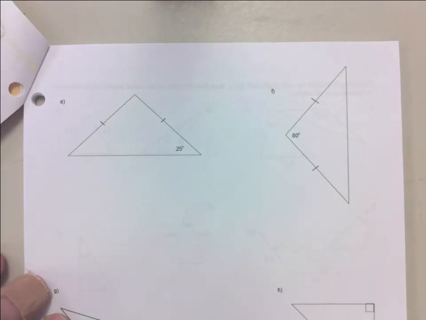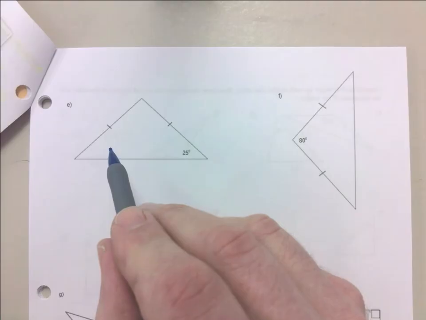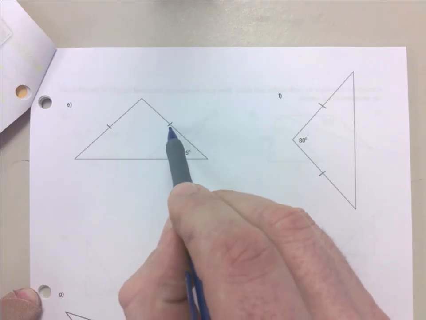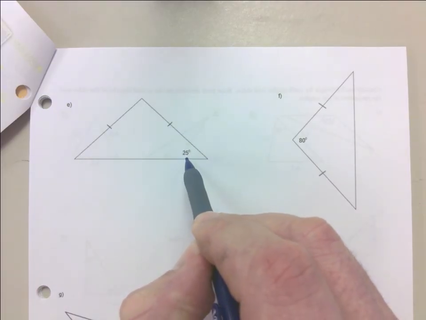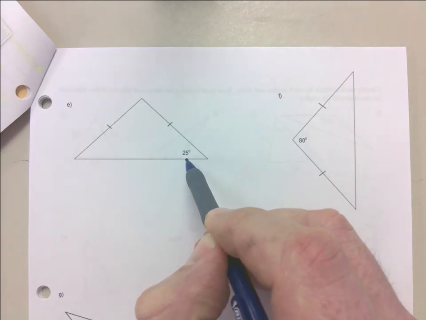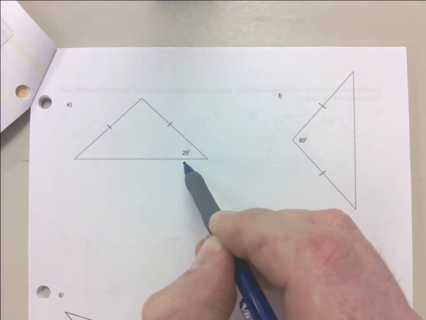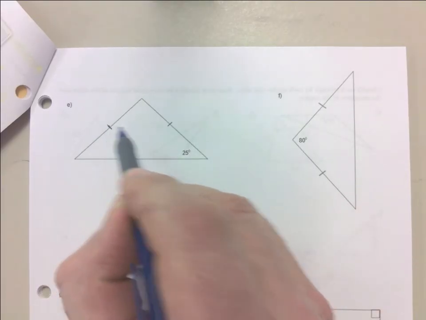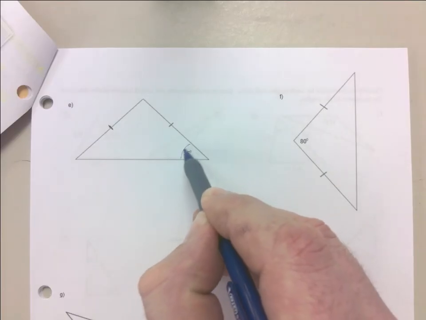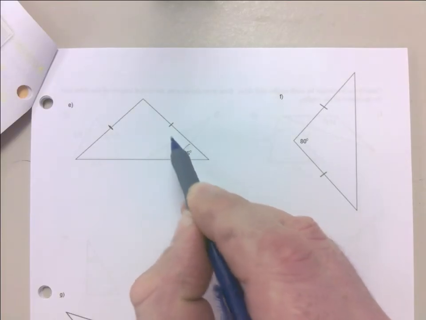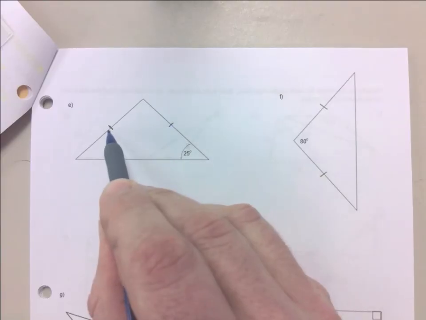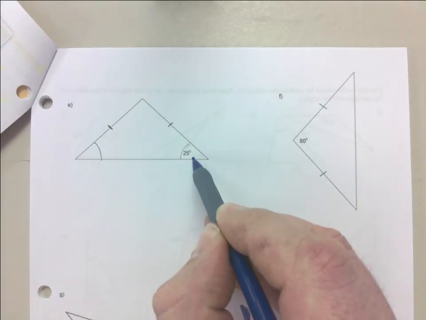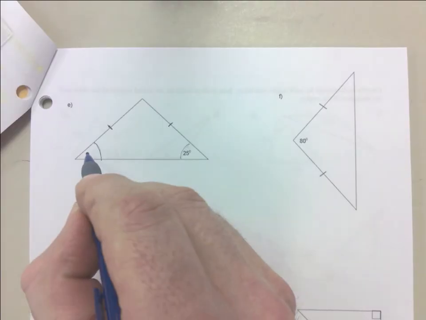Let's try it. Page 8. How would you approach this? I see the markings. I see an angle. When you have both, pay close attention to that. You can actually expand what is already given. Do you notice that this side has 25 across from it? We know that because this is the same as that in terms of the length. We know that this angle will be the same as this one. Okay, so this is also 25.